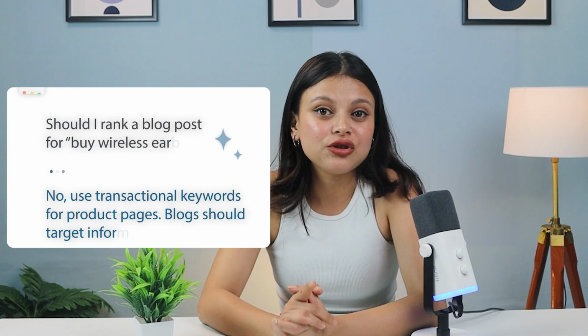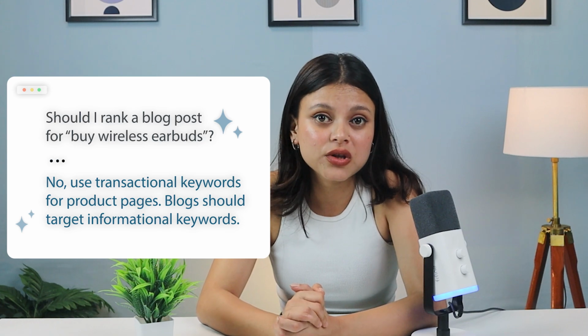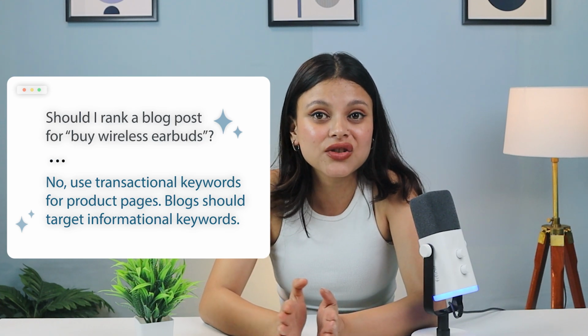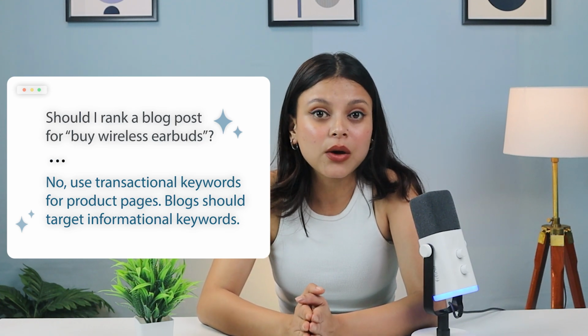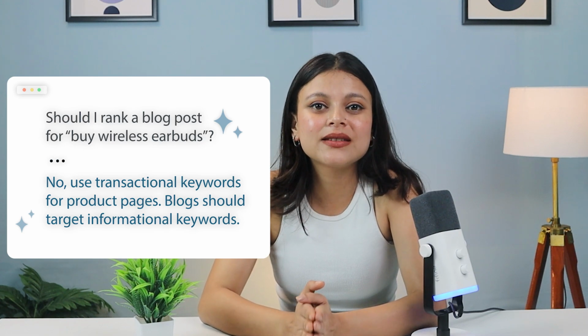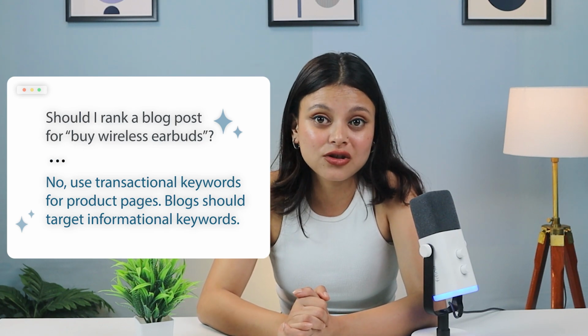For example, don't try to rank a blog post using keywords with transactional intent like buy wireless earbuds. That's meant for a product page, not an educational article. Using the wrong content for the wrong intent is one of the biggest reasons people don't rank, no matter how good their writing is. Search intent is what separates content that gets seen from content that gets buried.